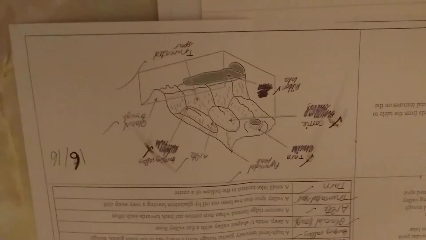Arête, a narrow ridge formed when two corries cut back towards each other. Truncated spur, a valley spur that's been cut off by glaciation, leaving a very steep cliff. Tarn, small lake found in the hollow of a corrie, high altitude. And they are listed right here.